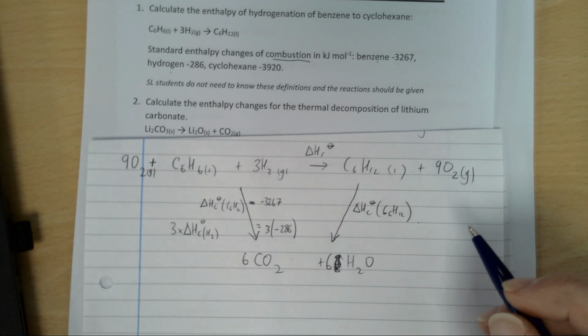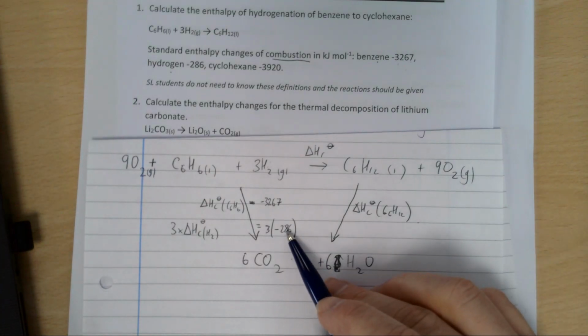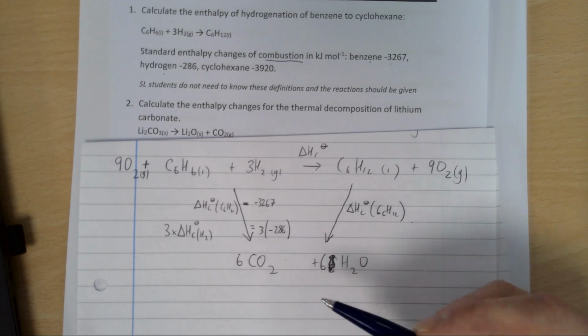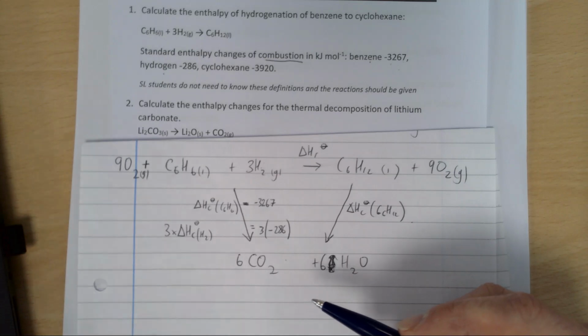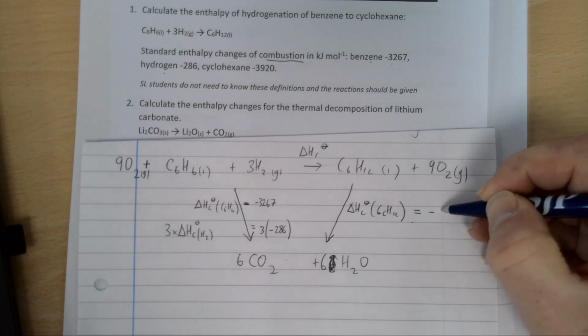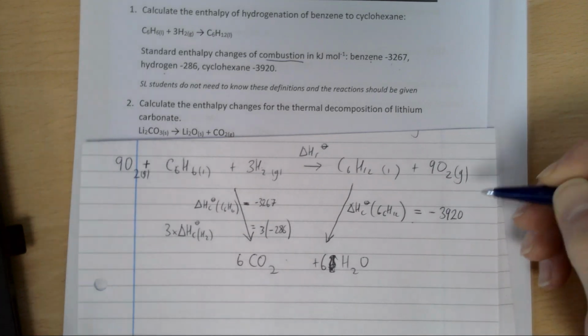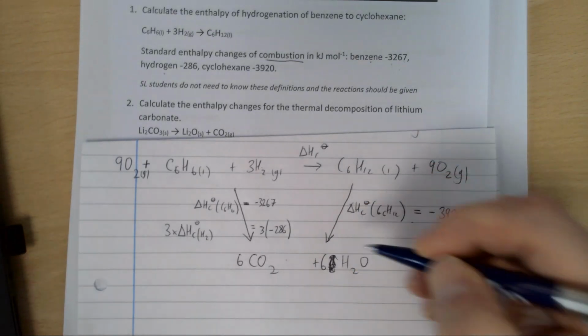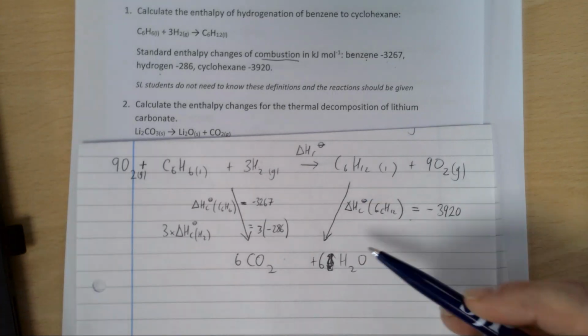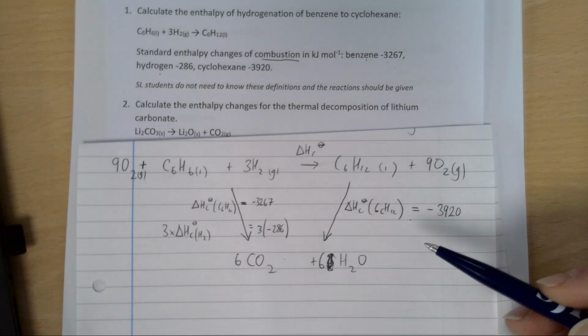Tell the person next to you, why have I multiplied that 286 by 3? Right? Yeah, good, you all said the right thing there. When some of you get this wrong in your test, when I test you on this, the thing you'll get wrong is you'll forget to multiply by the coefficient, so don't do that because that's the common mistake. And over here, this one is minus 3920, and the next question I've got for you to check understanding is, why is it that I've got a downwards arrow there rather than an upwards arrow? Tell the people near you.